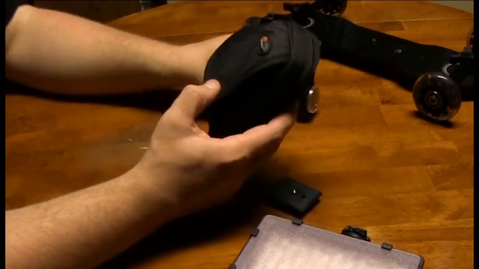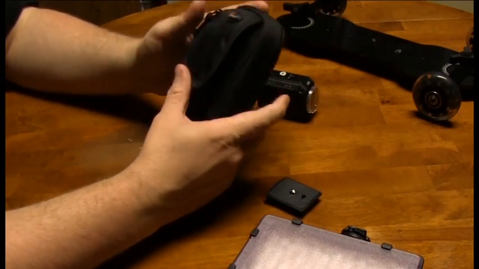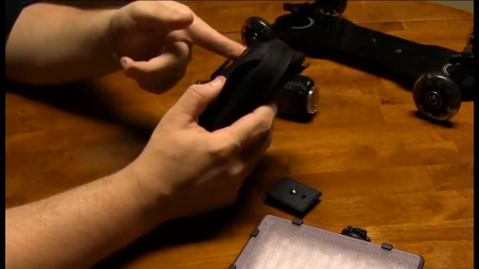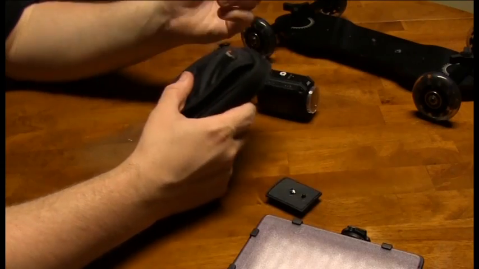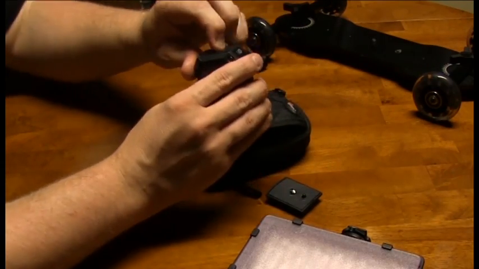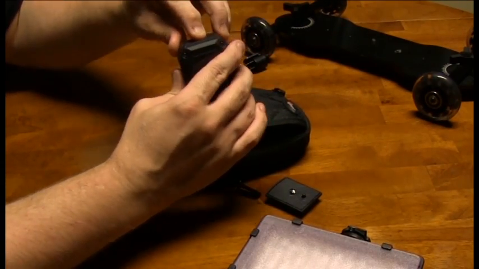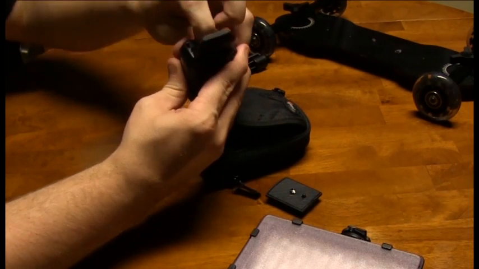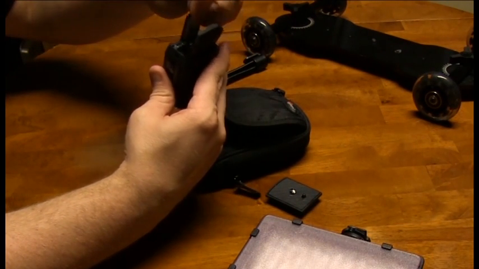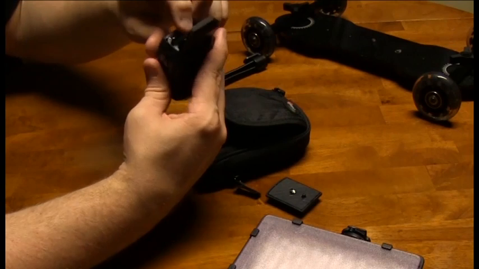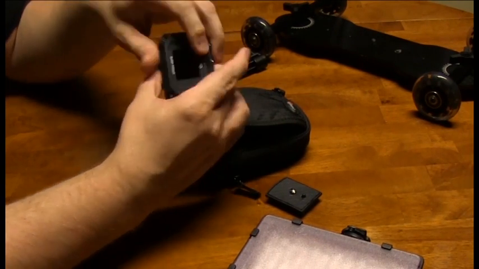I also picked up a little bag for it, which again was just a few dollars. Just to keep everything together, I usually keep some SD cards in here, which I didn't show, but the SD card is in here. And it uses a full-size SD card instead of a micro SD, which again is another big bonus because you can get a much bigger standard size SD card for a lot cheaper than the micros.